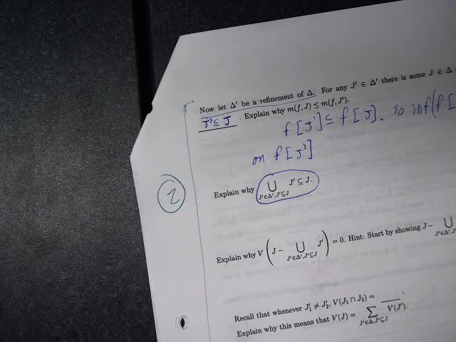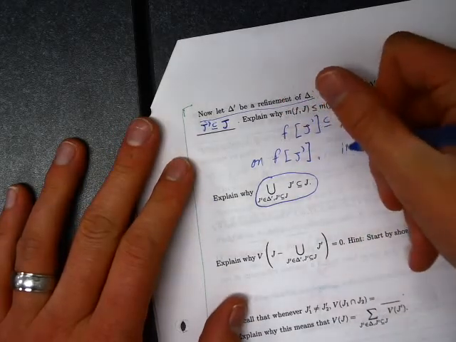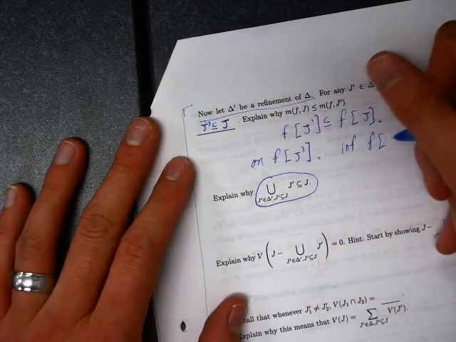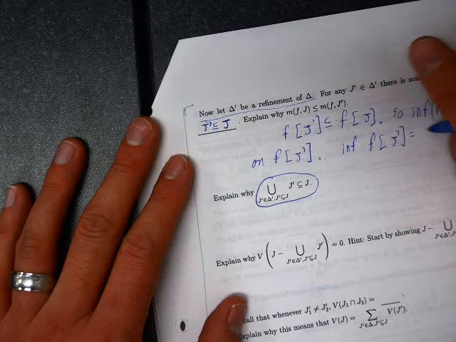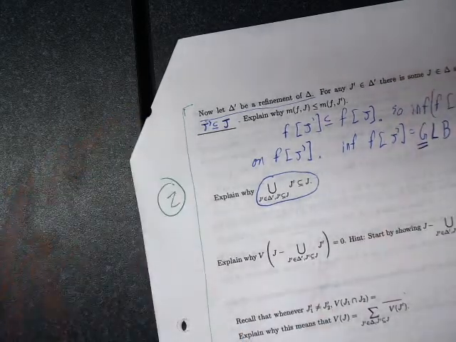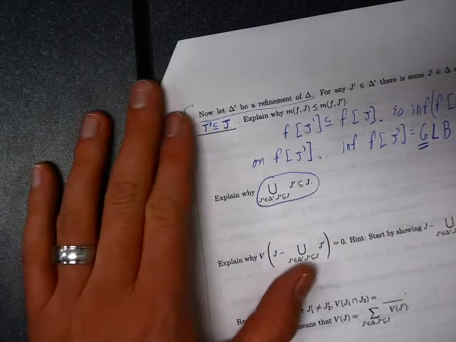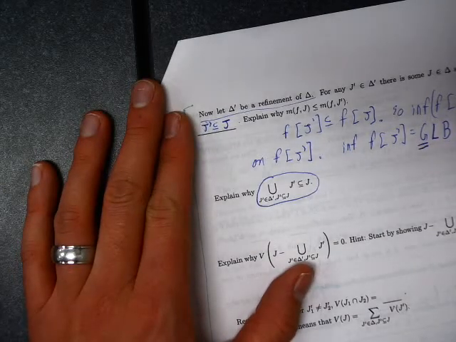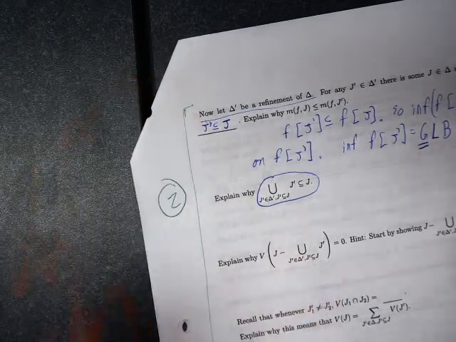That's true, right? But by definition, the infimum of f of j prime is the greatest lower bound, where I've emphasized the g for greatest.